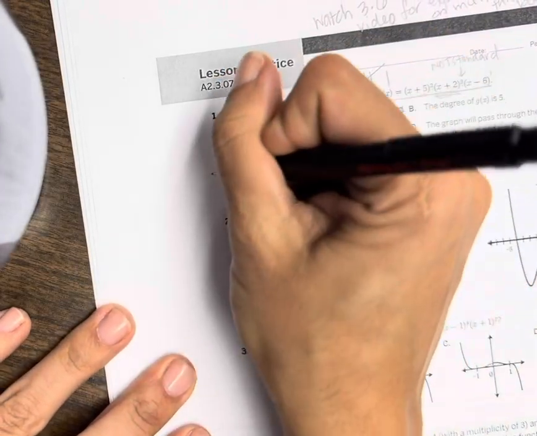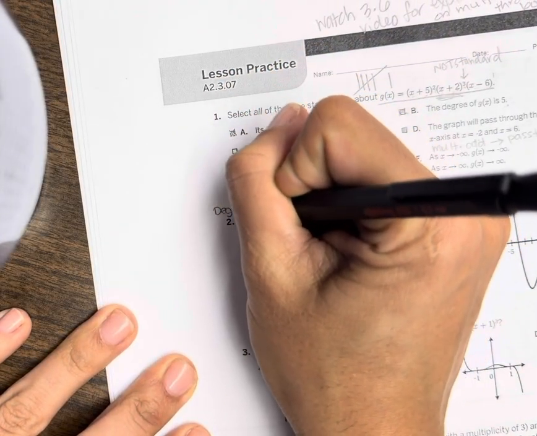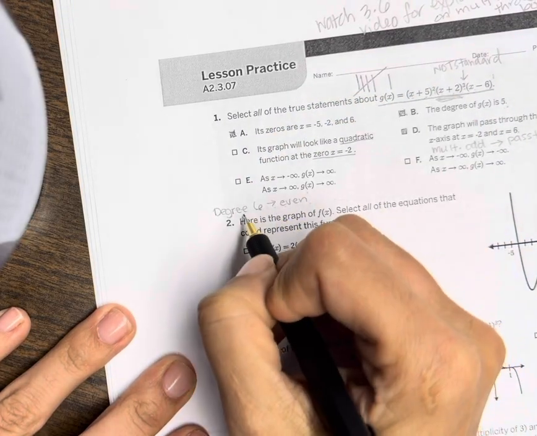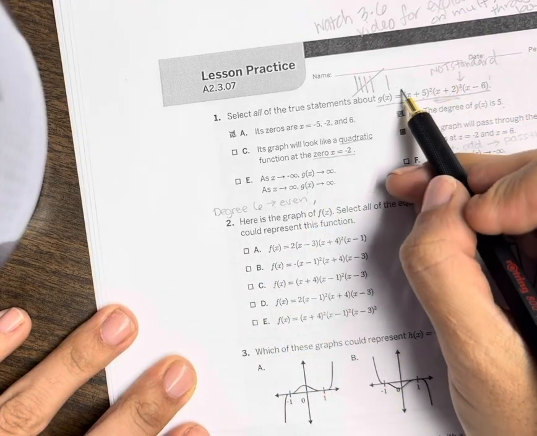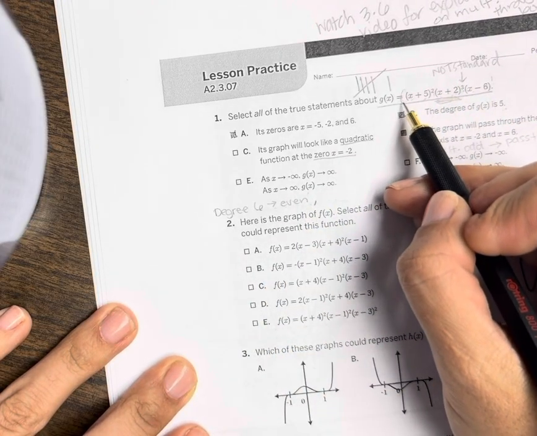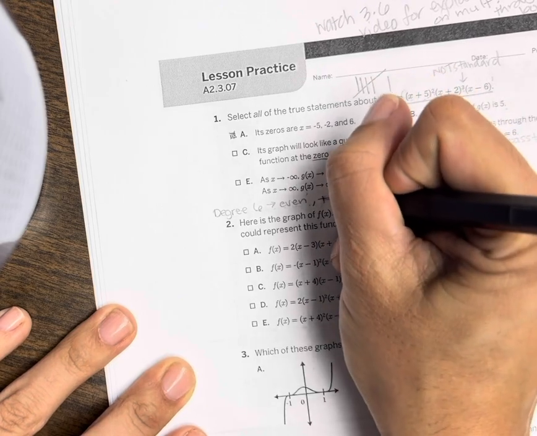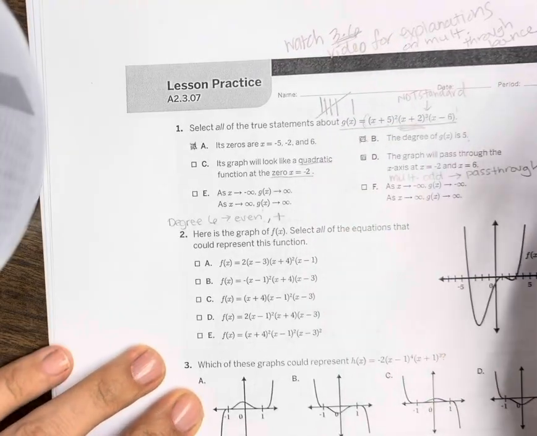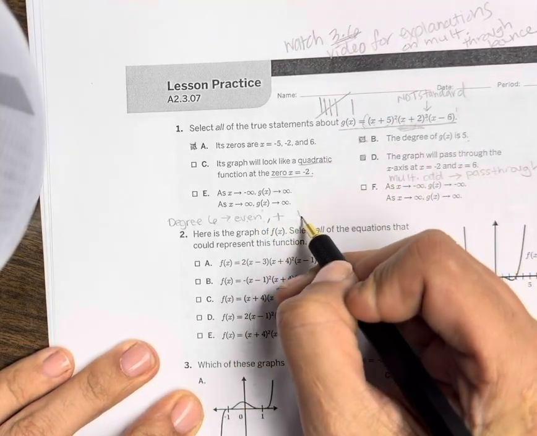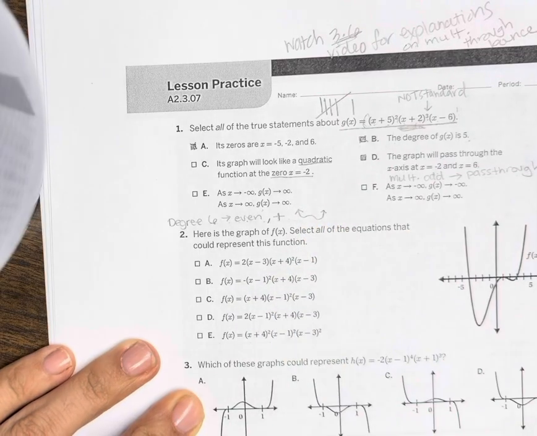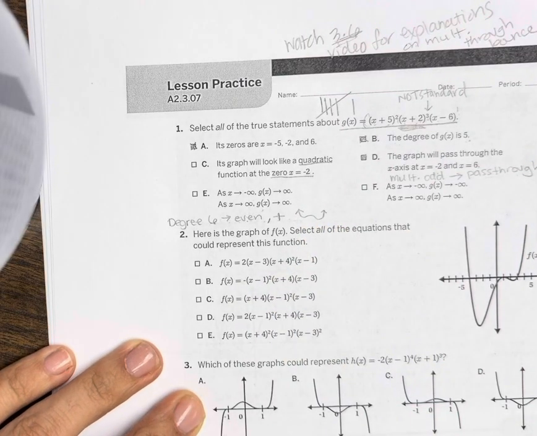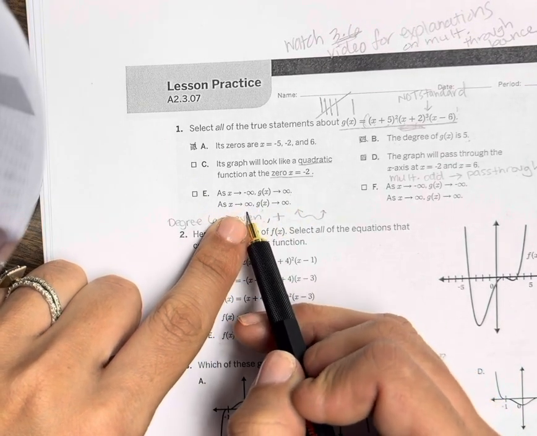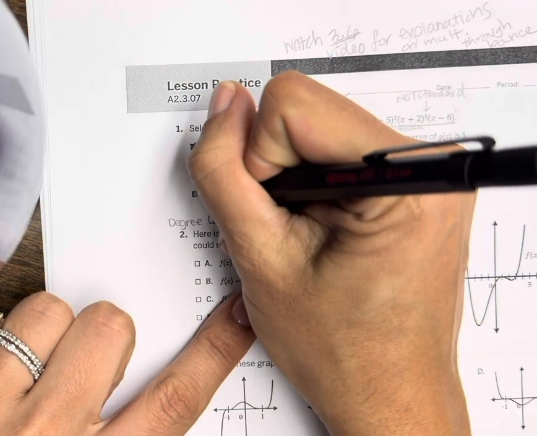Okay, E. Okay, let's talk about this. We know the degree is 6, which means it's even. Okay? My function here, look at it. It's positive. All right? There's no negative there. So it's even and it's positive. And if you remember, again, from the 3.6 video where I explained it, even and positive has that kind of end behavior where it's like up and up, okay? So on the left side, I'm going up. On the right side, I'm going up. This is true.